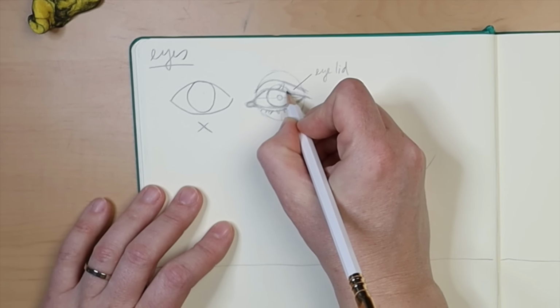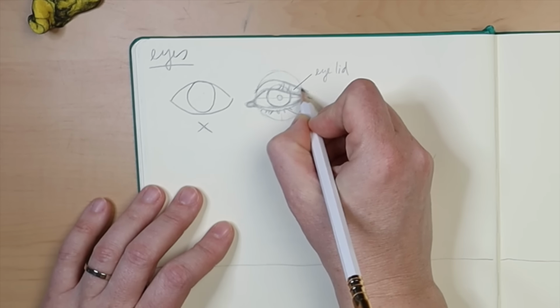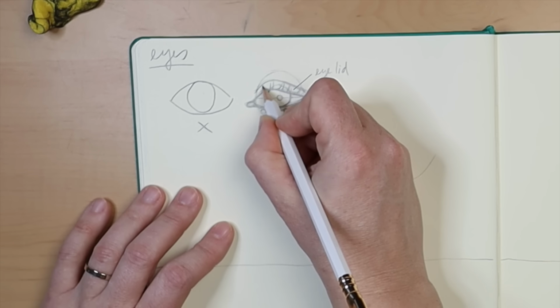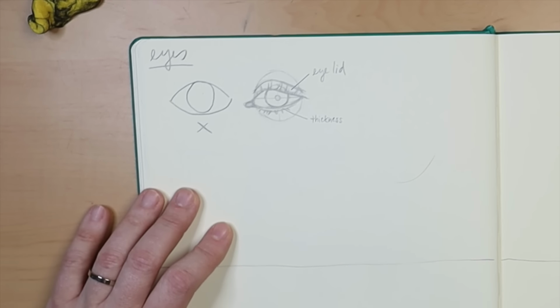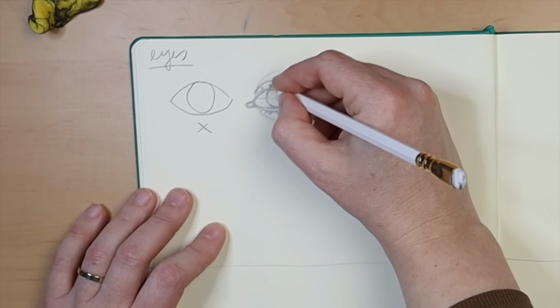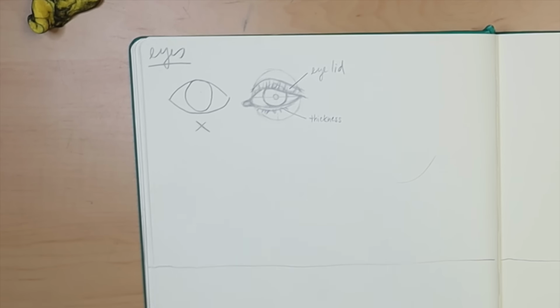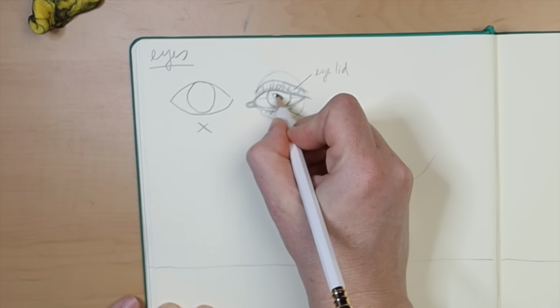You can add some eyelashes if you'd like, but keep in mind that in portraits drawn from a distance, individual lashes usually aren't visible. They're often unnecessary unless you're working on a close-up.